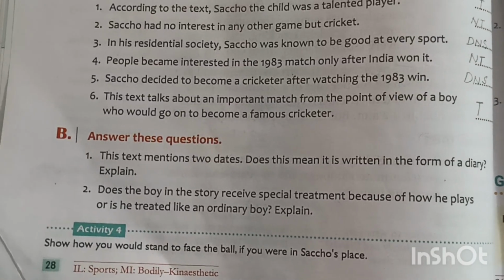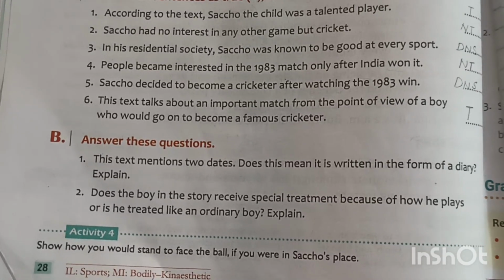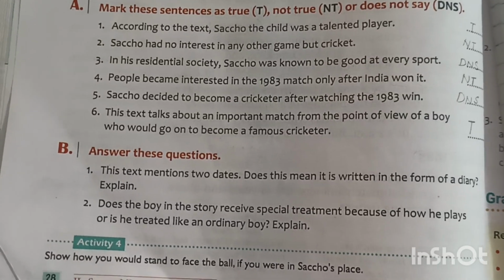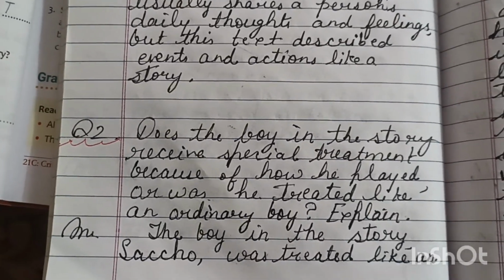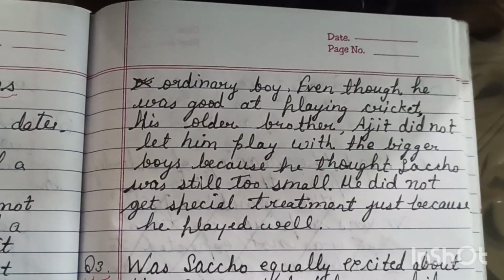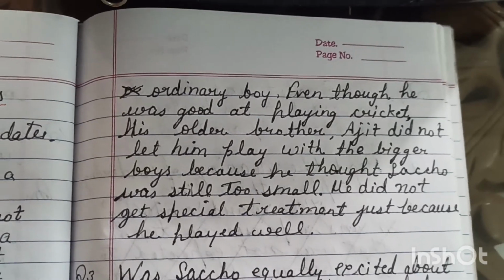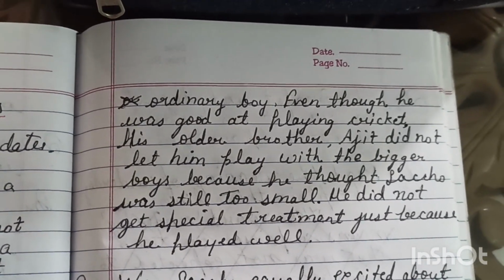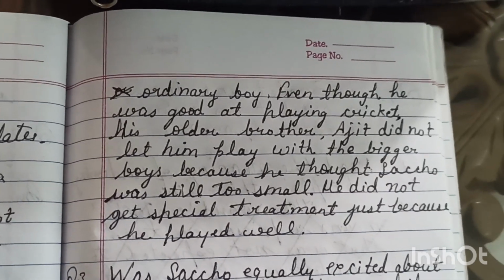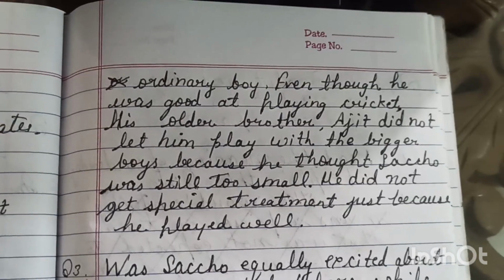Question number 2. Does the boy in the story receive special treatment because of how he plays, or is he treated like an ordinary boy? Explain. Answer. The boy in the story, Saccho, was treated like an ordinary boy. Even though he was good at playing cricket, his older brother Ajit did not let him play with the bigger boys because he thought Saccho was still too small. He did not get special treatment just because he played well.